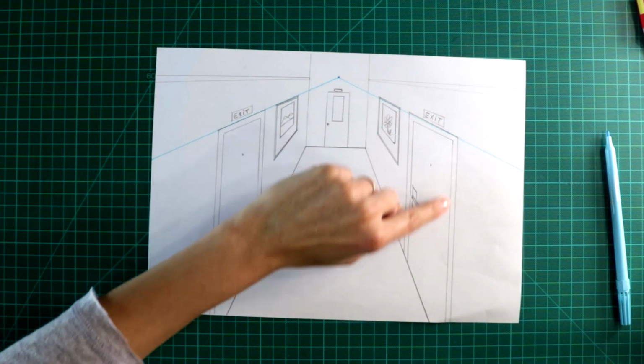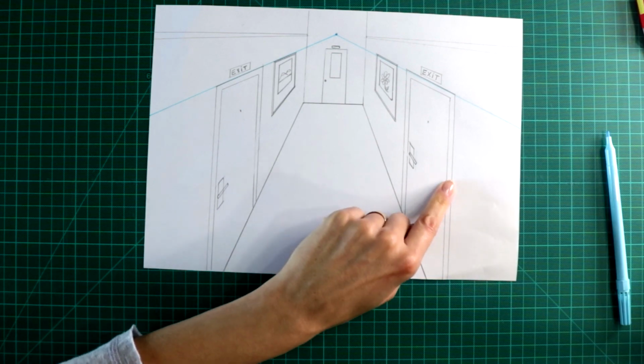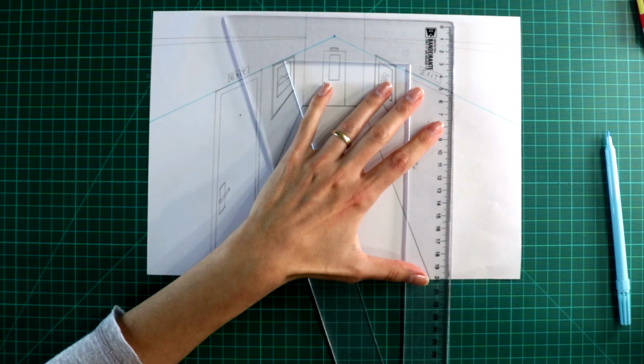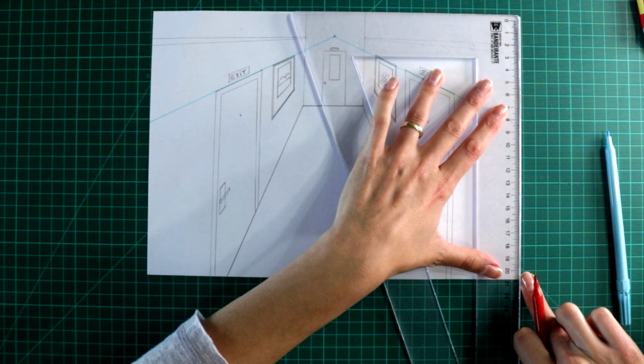Again, the lines that you draw for the door, they have to be parallel with the paper. So the paper is like this.